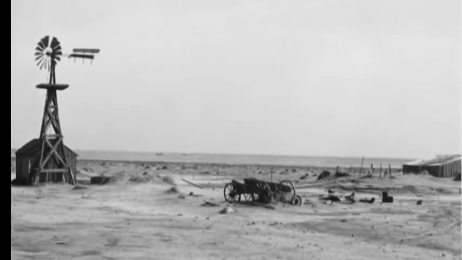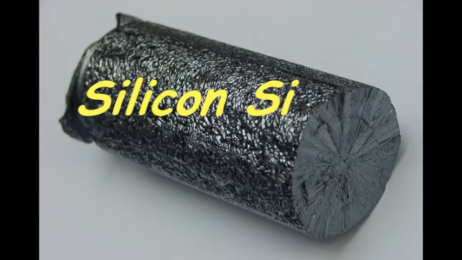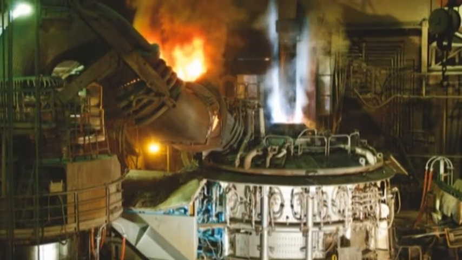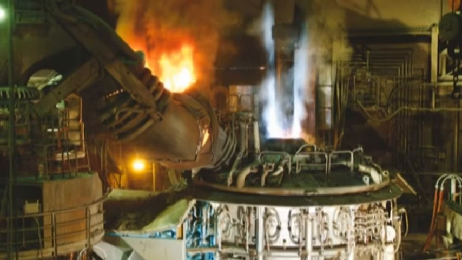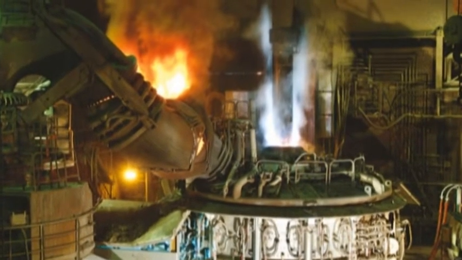The semi-metal silicon is a brittle grey solid which finds uses in electronic and solar panel technologies. It is extracted by heating very pure white sand with carbon in an electric arc furnace at 2000 degrees Celsius.